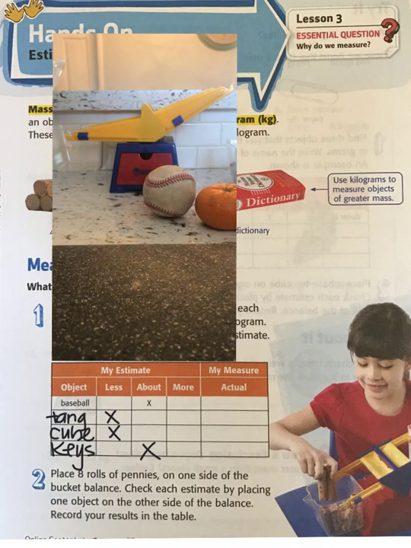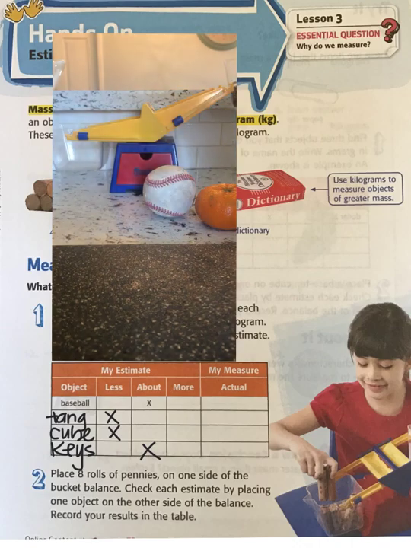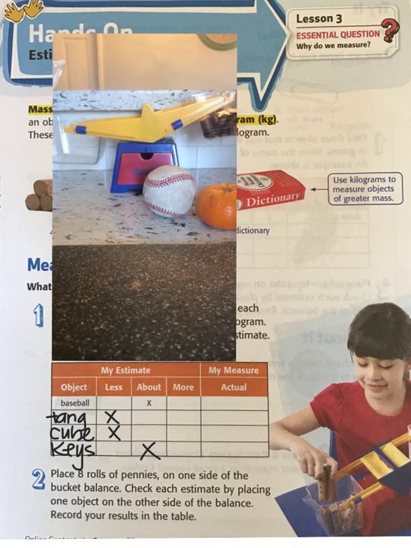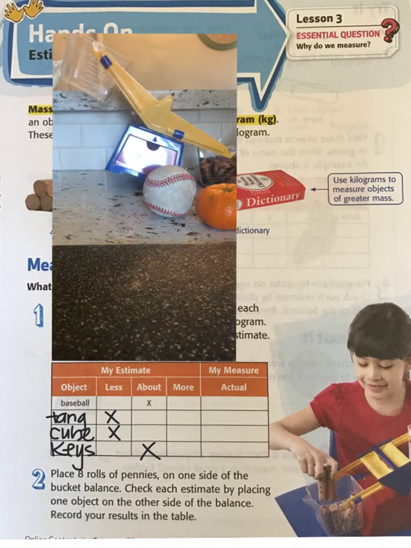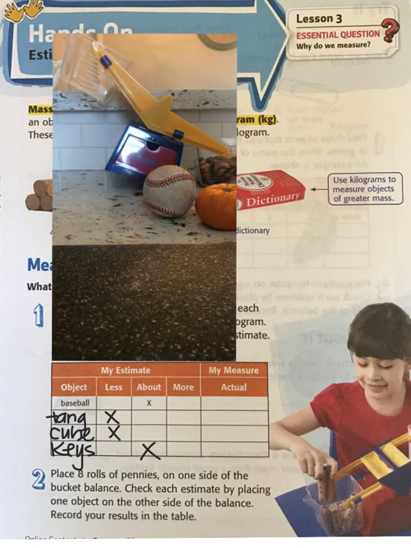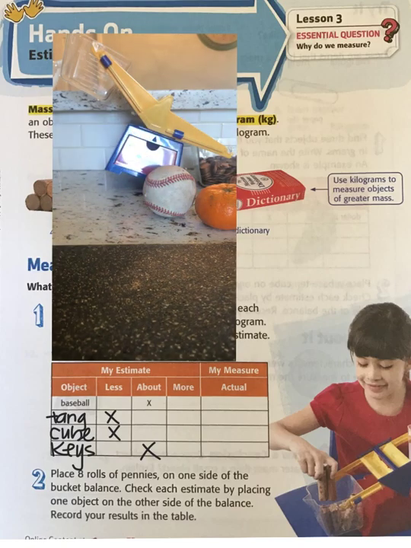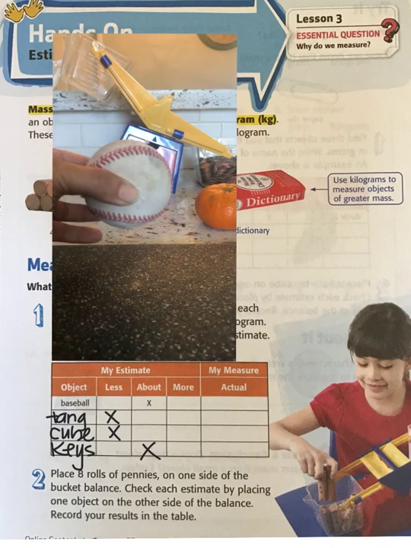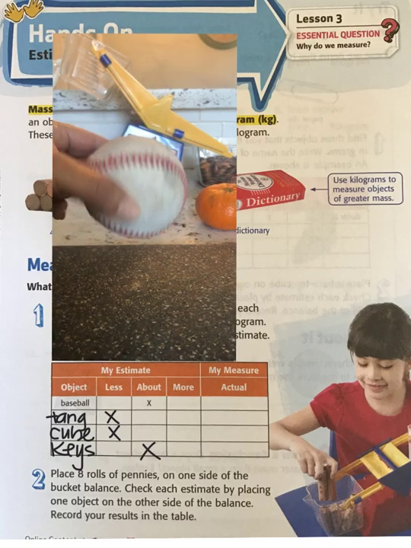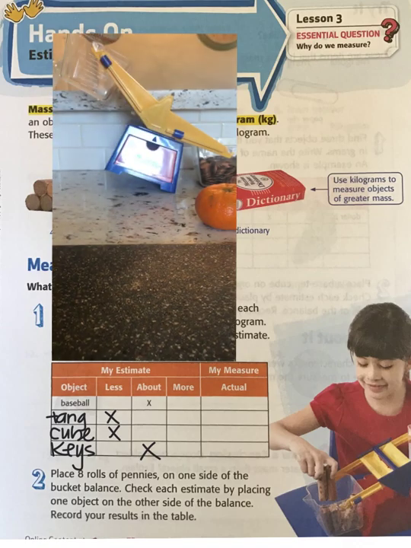Okay, if you look at the top of the page, it says that 400 pennies is about a kilogram. So I have 400 pennies, and I'm going to put them in my scale. There we go. It's going to tip the scale way over because it's so heavy. Okay, that's a kilogram. I'm going to see if the baseball, they estimated that it was about a kilogram. So I'm going to put it on the other side of my scale.